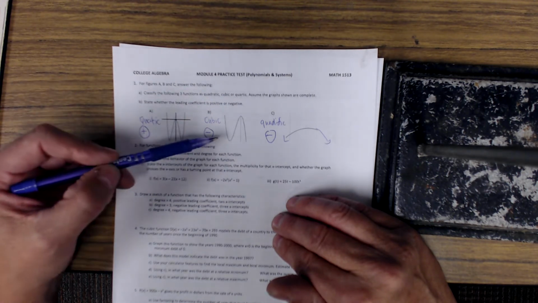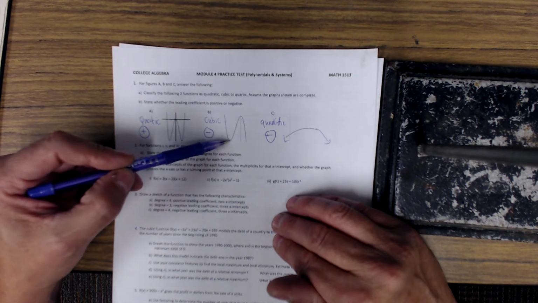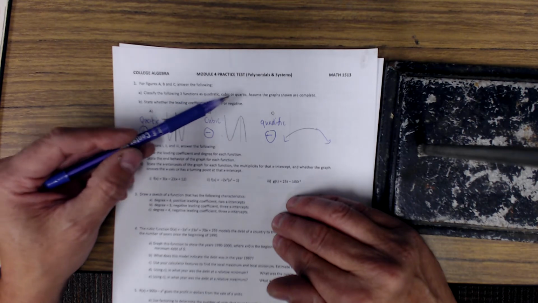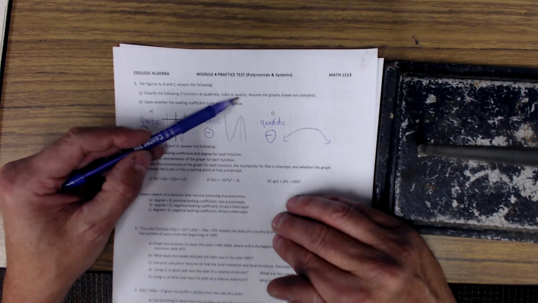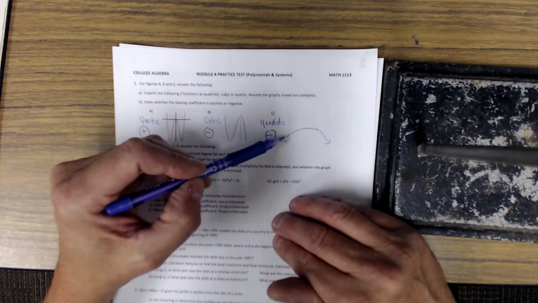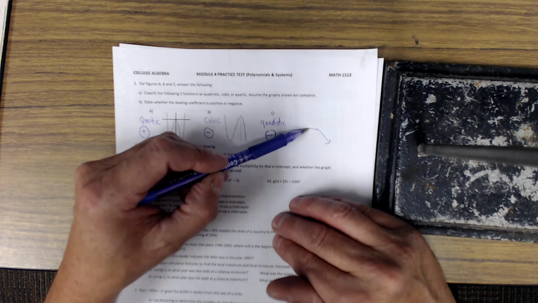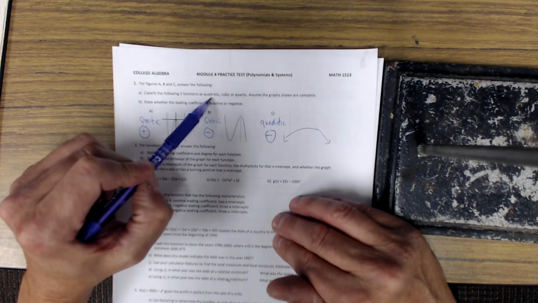Now let's look at the second one. This has 2 turning points, so therefore it can't be a quadratic, and because the end behavior is up down, it can't be a quartic, so it must be a cubic. Now we'll look at the last one, which has 1 turning point with both ends going down, so it is a quadratic.